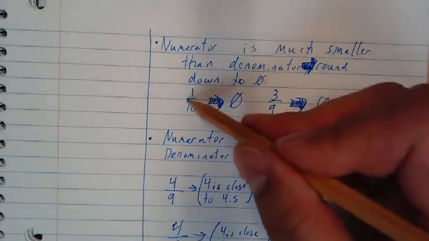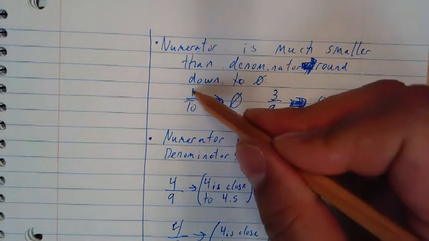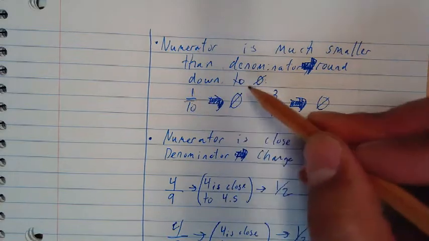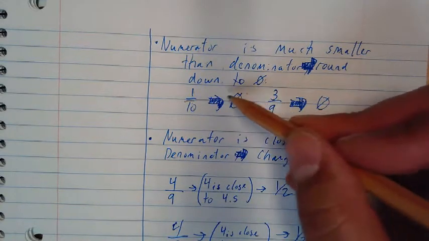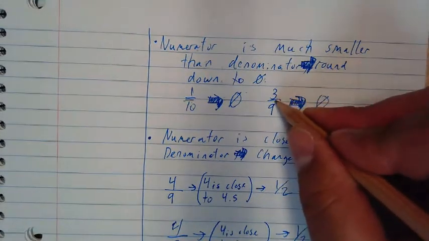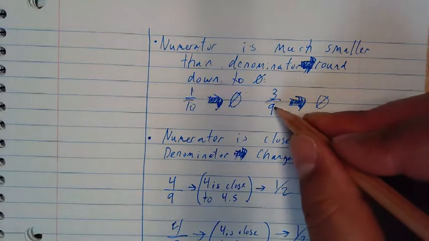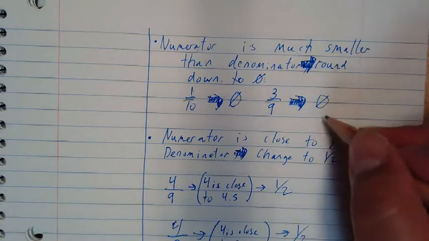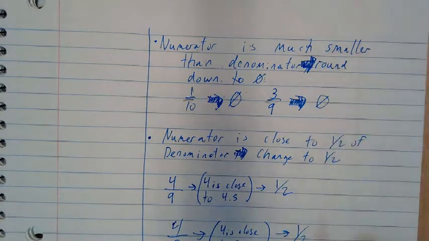So for example, 1/10. The denominator is 10, and you have 1 out of 10. 1 is really far away from 10. So you're pretty much close to nothing. So you say it's 0. You just change it to 0 instead. Again, we're just estimating. It's not the exact thing. 3/9. Okay. Again, denominator is 9. The numerator is much smaller than the denominator. You can say that's the same as 0, or pretty close to 0.